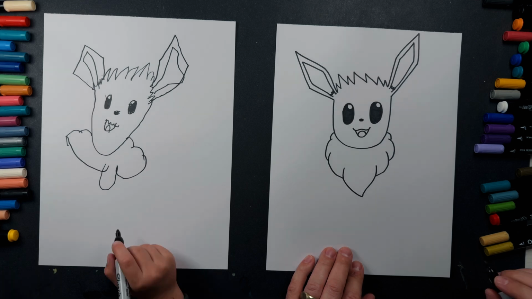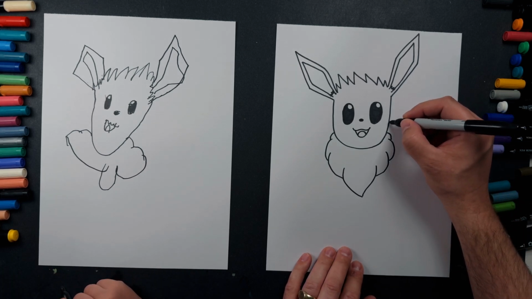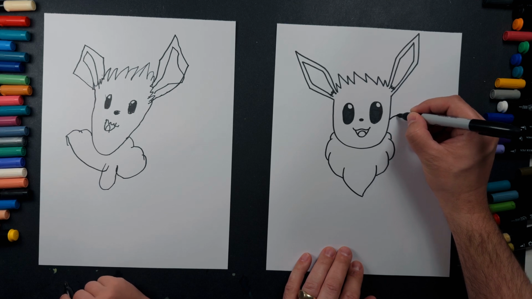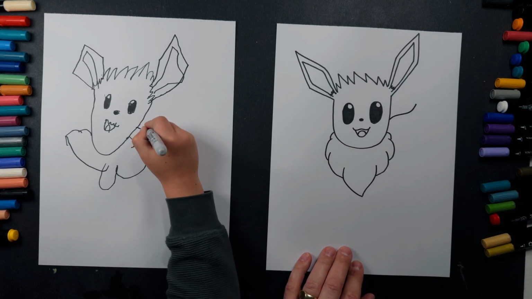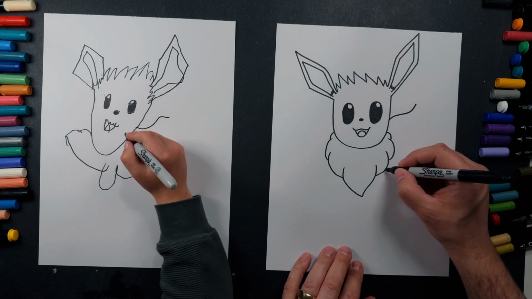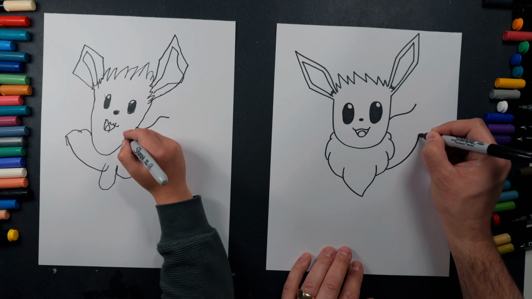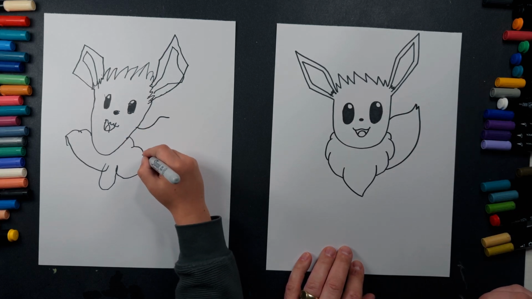Okay, now we're going to do a little tail right here. It comes out like this. Then from this bump right here, we're going to come out like this, and it's going to come to a point. Right here. Nice fur.